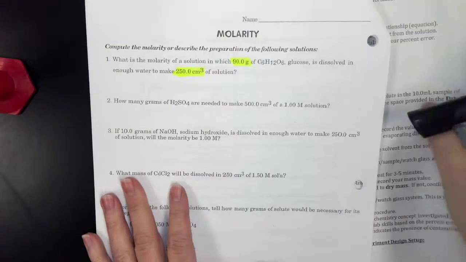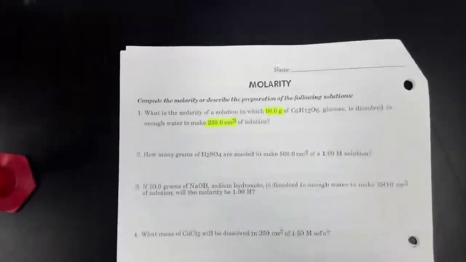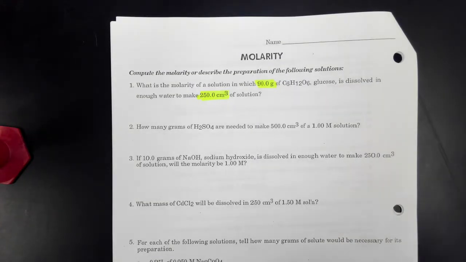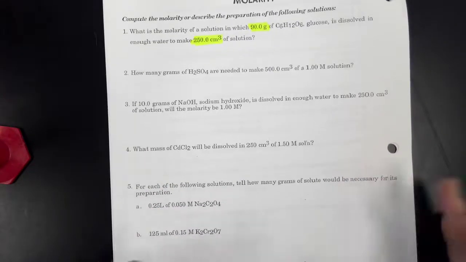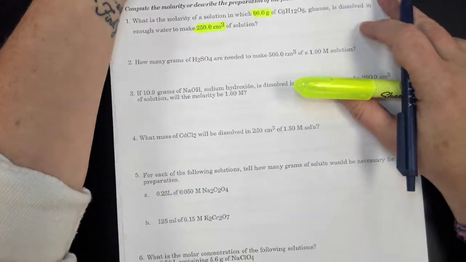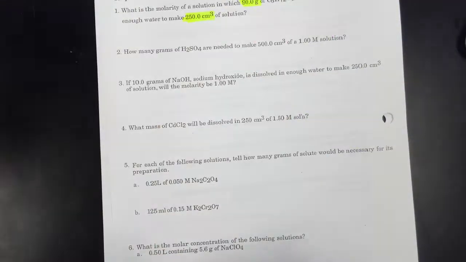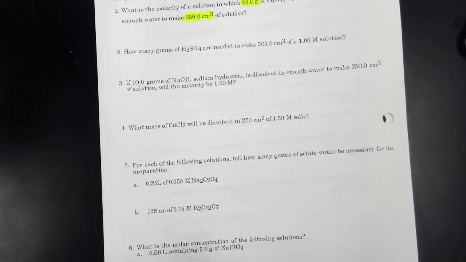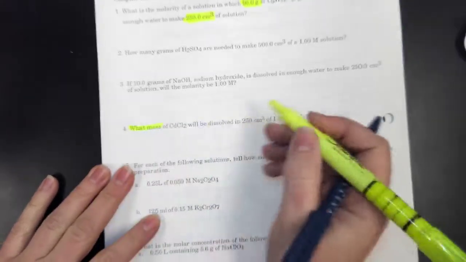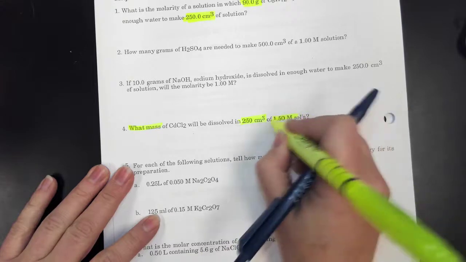And let's look at an example problem here quick. So I asked you to compute the molarity or describe the preparation of the following solutions. Let's do number 4. Number 4, what mass of cadmium chloride will be dissolved in 250 cubic centimeters of a 1.50 molar solution? So the first thing I do is I identify what I'm given. They're asking for what mass. They've told me the volume, and they have told me the concentration of the solution.